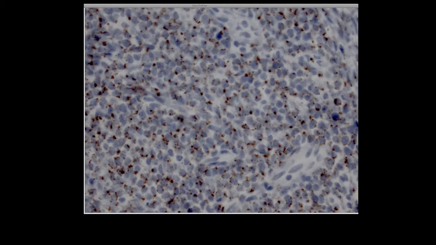Here is the CD7, and we can see the infiltrate is CD7 negative. The CD7 is only highlighting scattered T cells. This neoplasm was also positive for CD2 and CD8 and lacked CD4 and CD5. With CD8 expression, we might be wondering about TIA1. And here's the TIA1 showing nice expression in this neoplasm, the nice dot-like positivity.